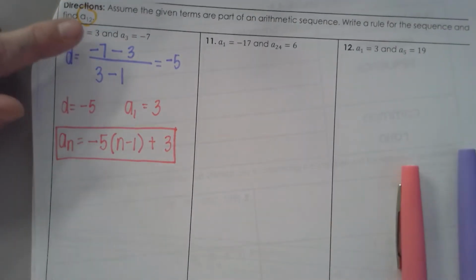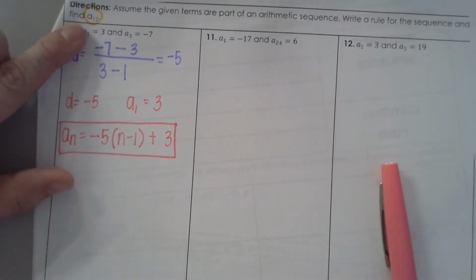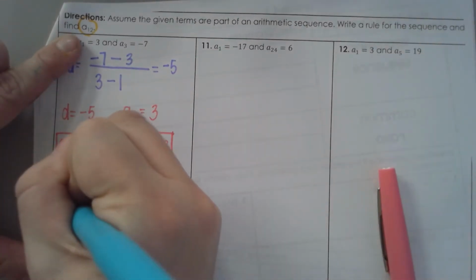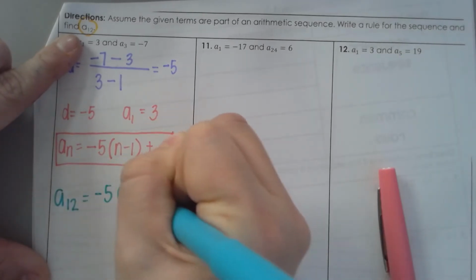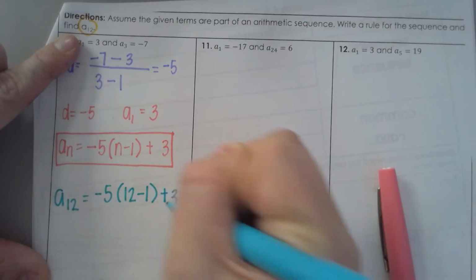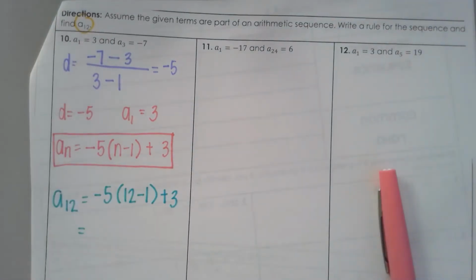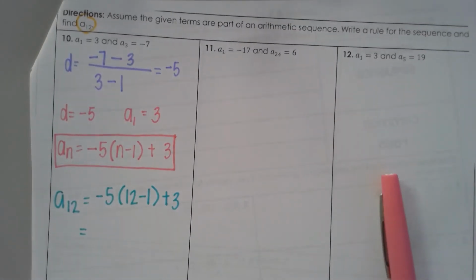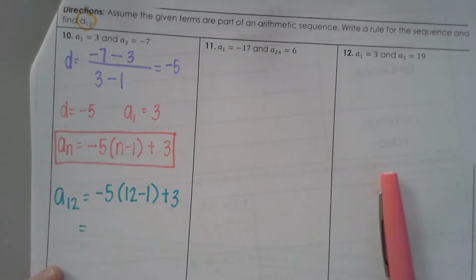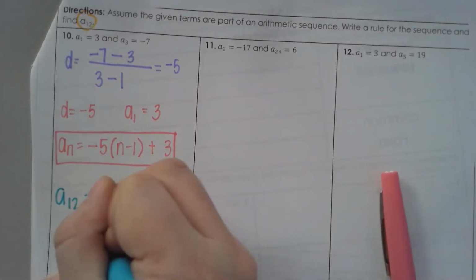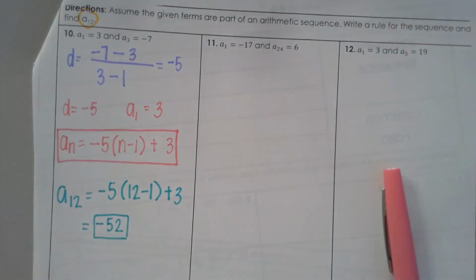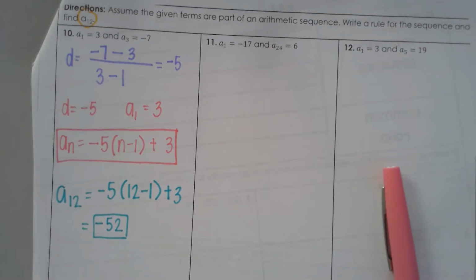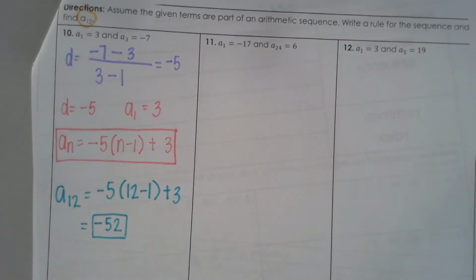And so then I do ask for a 12. So then we're specifically going to find the 12th term. And is it negative 52? Yeah. Good. Let's go to number 11.